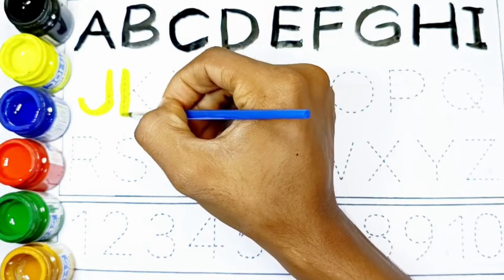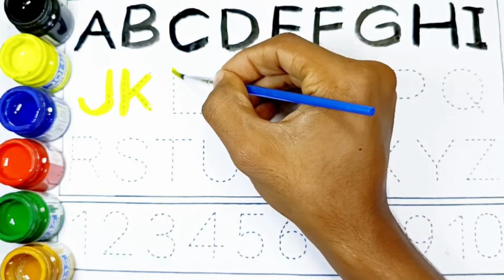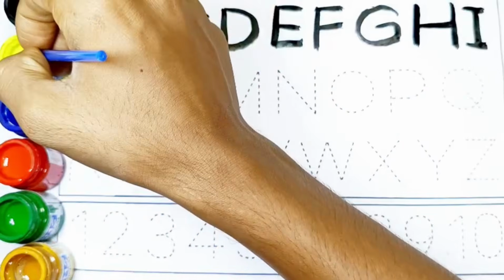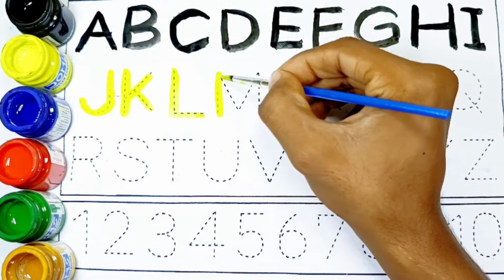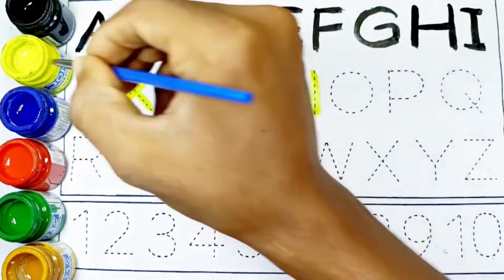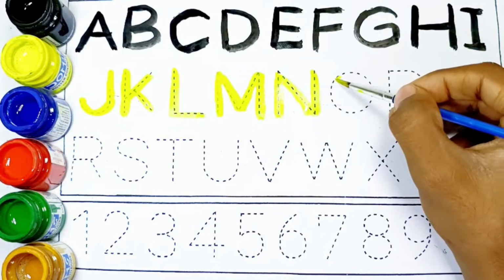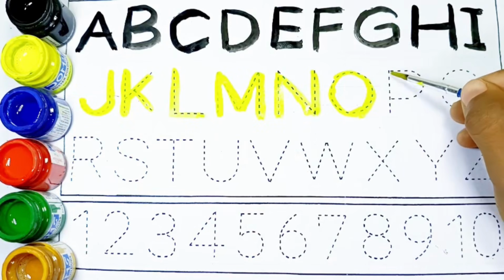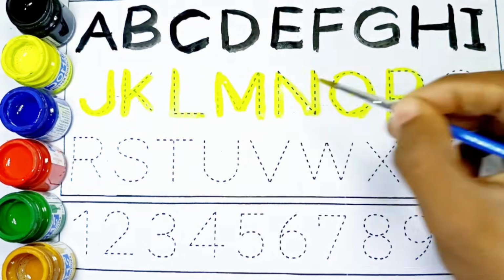J for joker. K for king. L for lion. M for moon. N for nose. O for orange. P for parrot.